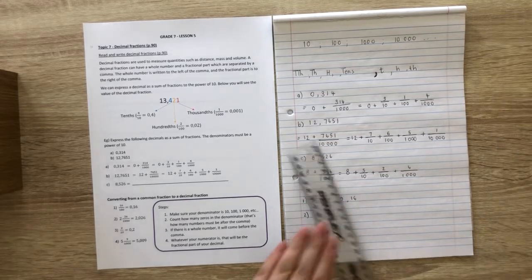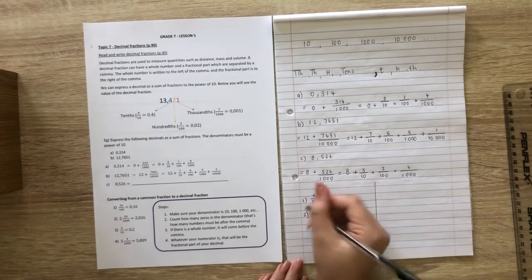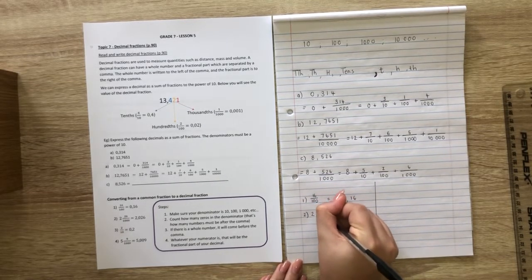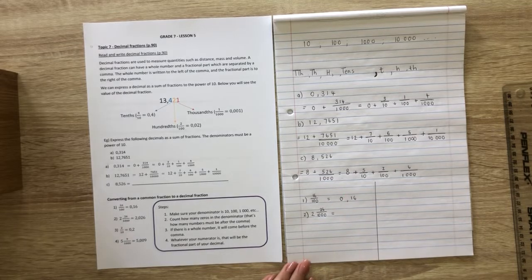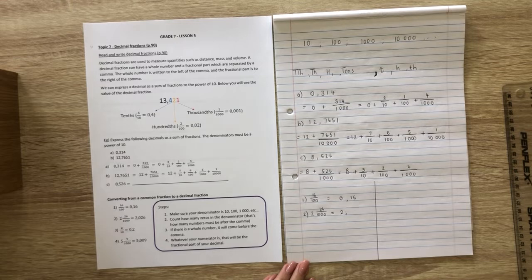Okay, the second one, I'm just going to divide my page here. We've got 2 and 26 over 1,000. Do I have a whole number? Yes, it's 2, so that goes before the comma. Now 1,000 means I must have 3 numbers after the comma.